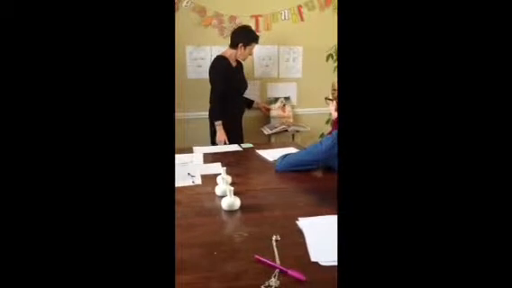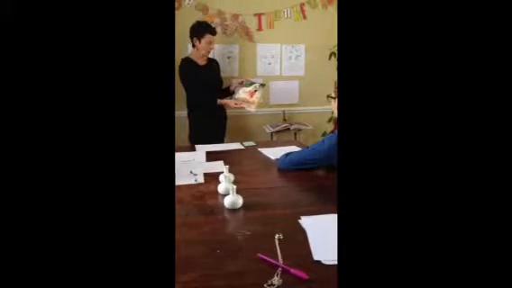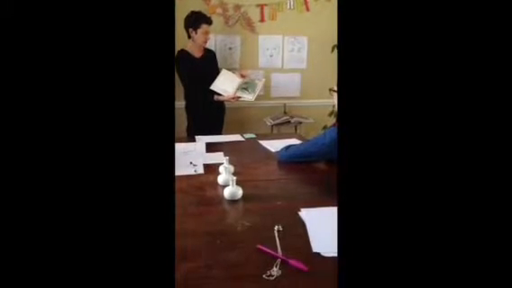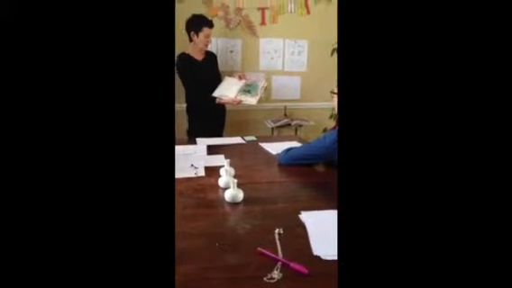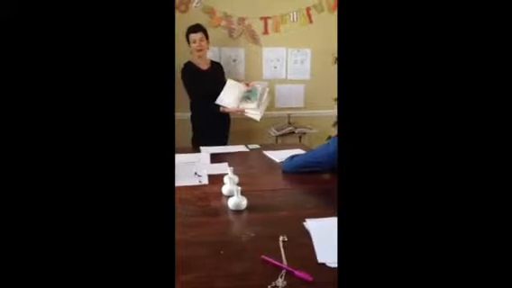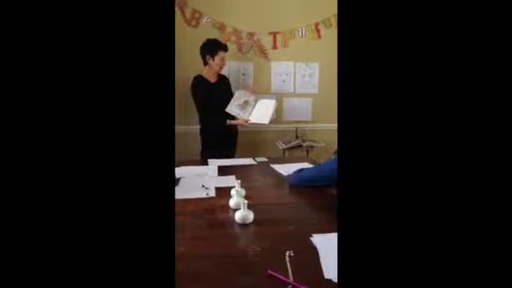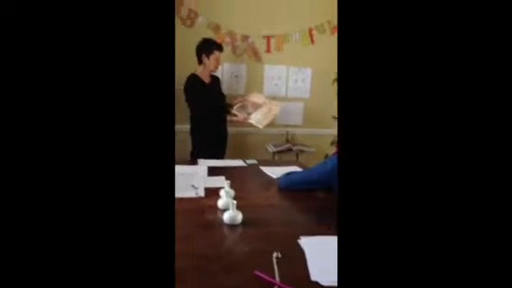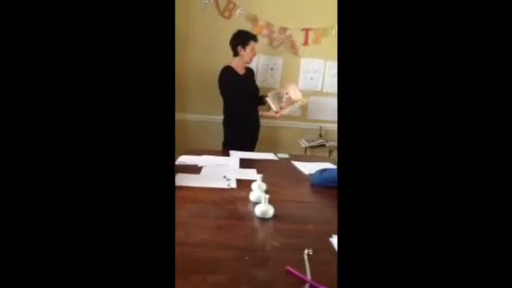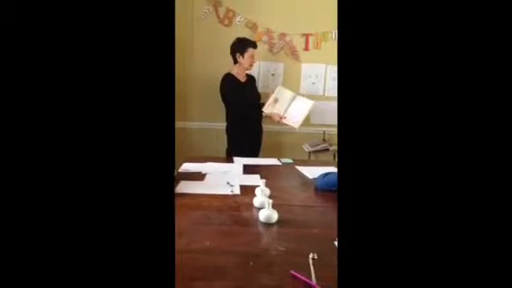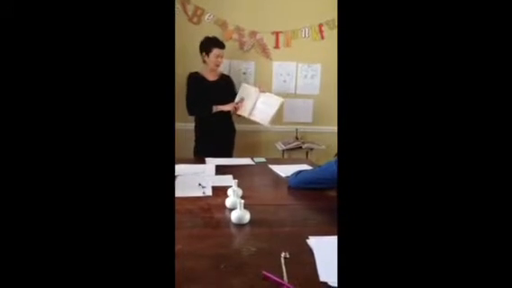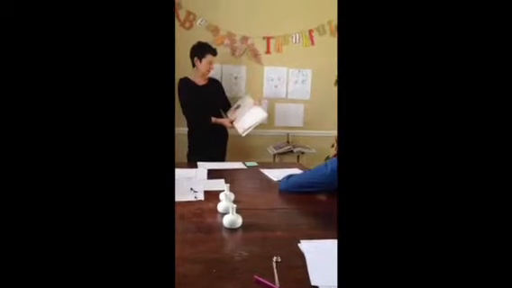Now in this book, we don't know the name of this little boy, but he was a poor boy, and he dreamed about having a pony. But he couldn't afford a pony, so he made a pony out of clay. When he fell asleep, the pony came to life.